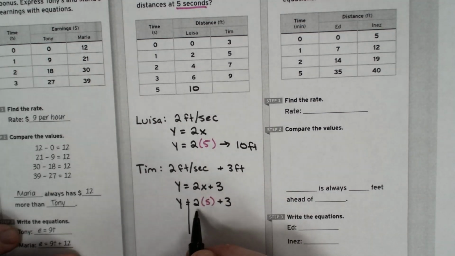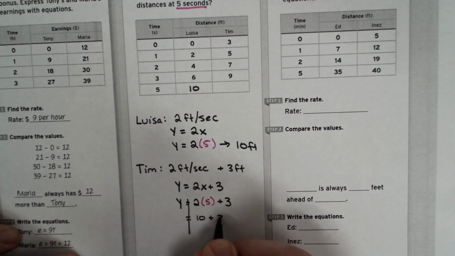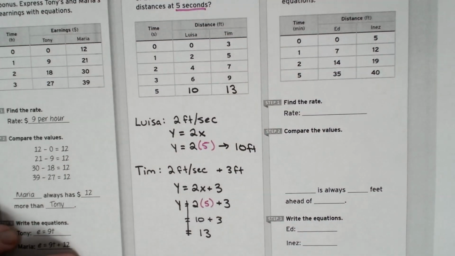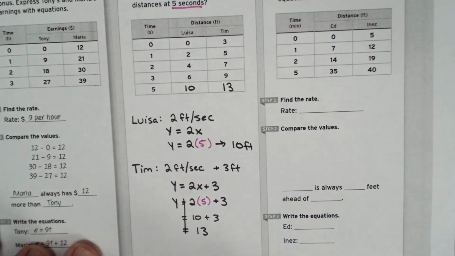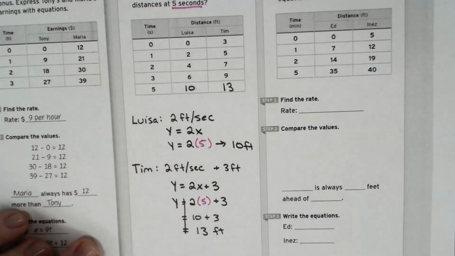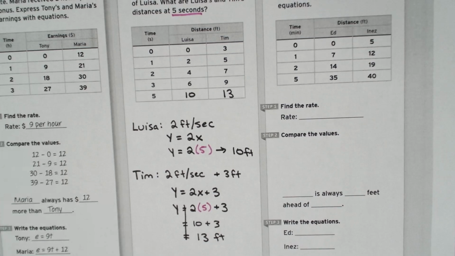Do the multiplication first. 2 times 5 is 10. 10 plus 3 is 13. So after 5 seconds, Louisa is 10 feet from where they had started, but Tim is 13 feet.